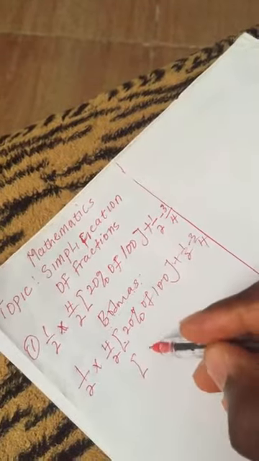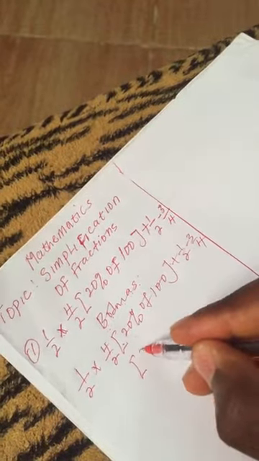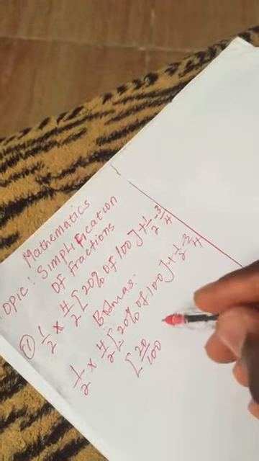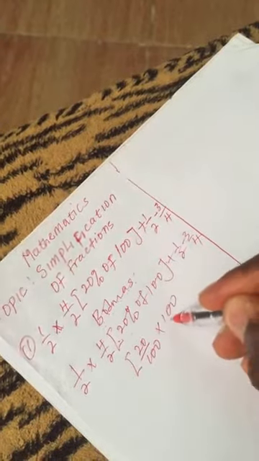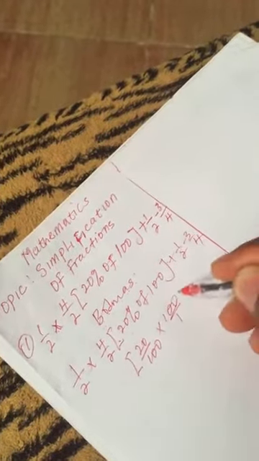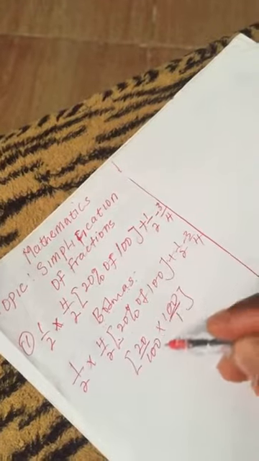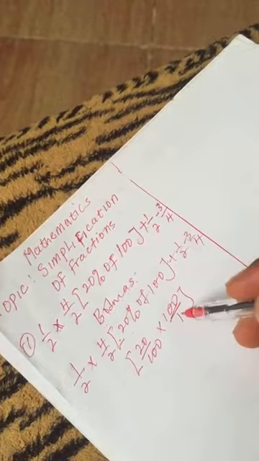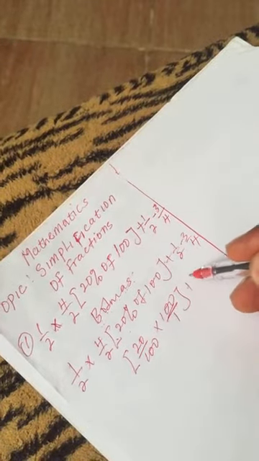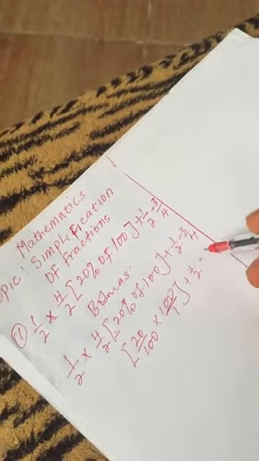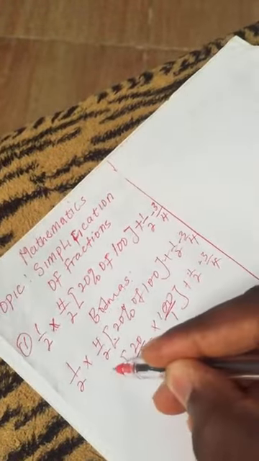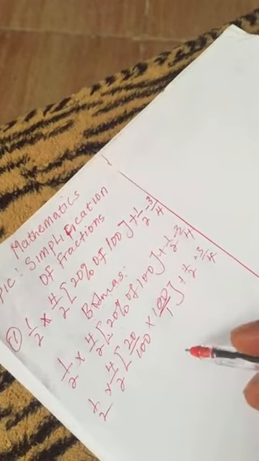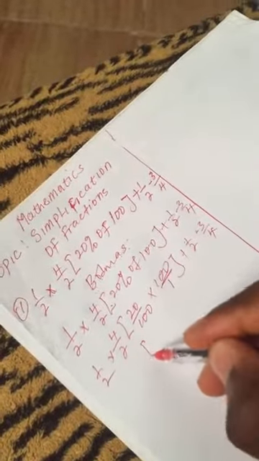So we have 20%, the same thing as 20 over 100, and of in mathematics simply means times. We have of 100. Now, why did I make it a fraction? Because I'm going to multiply a whole number with a fraction. So I will make the whole number a fraction. Don't forget we still have plus 1 over 2 minus 3 over 4. And here again we have 4 over 2 times 1 over 2. So we are still going to continue solving. Then we are still dealing with the brackets.